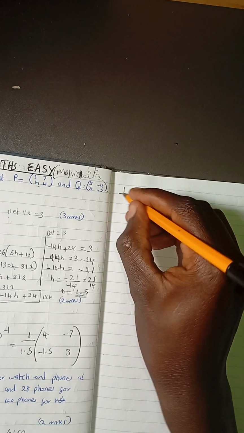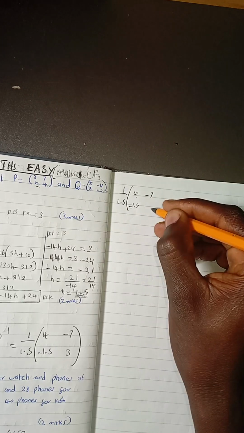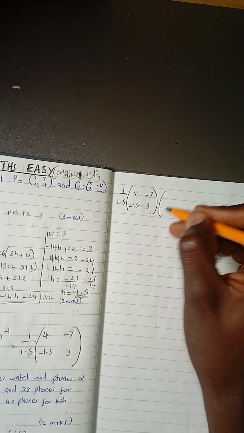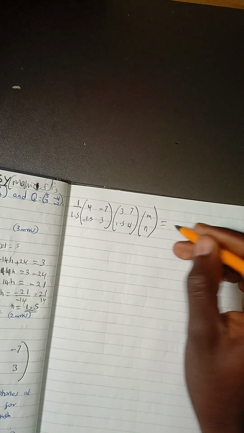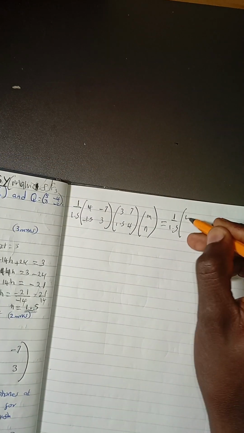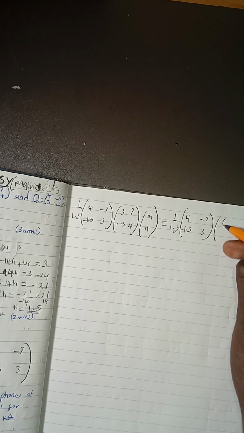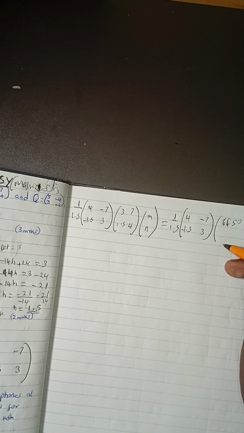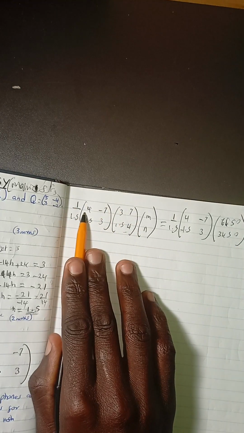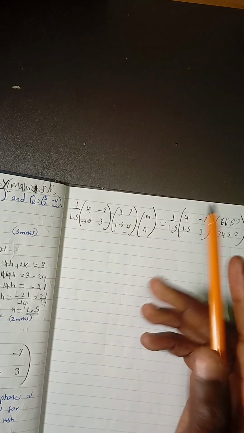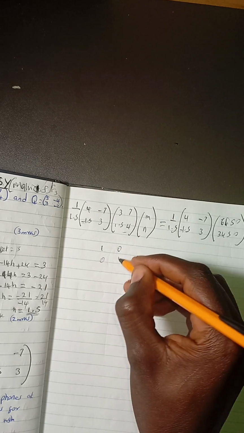Remember, if we multiply a matrix and its inverse, we get the identity, and the identity of the 2 by 2 matrix is 1, 0, 0, 1.